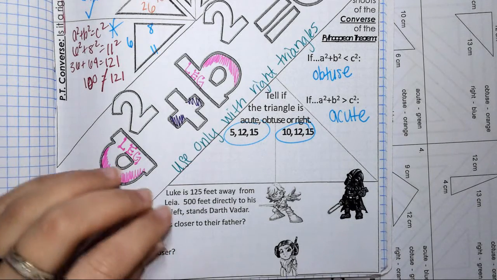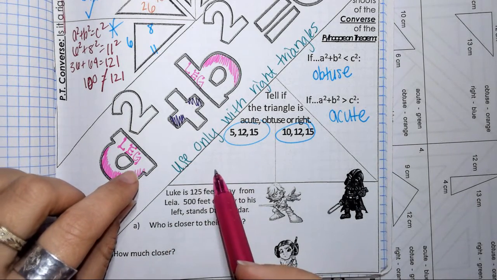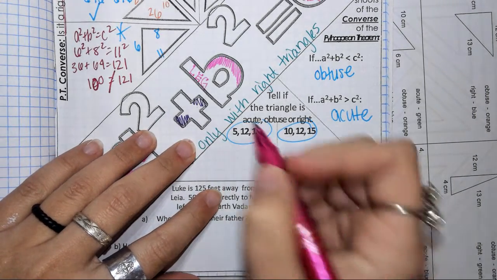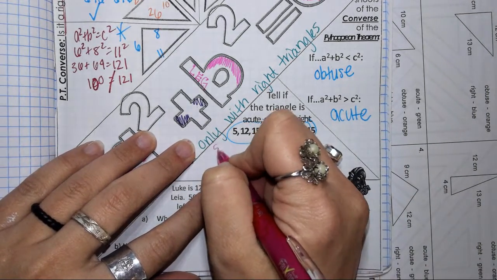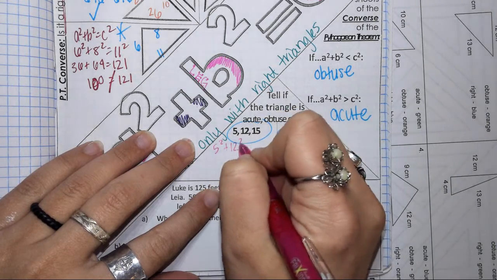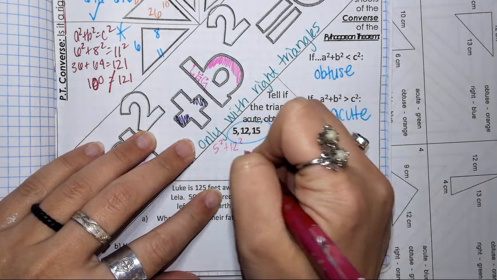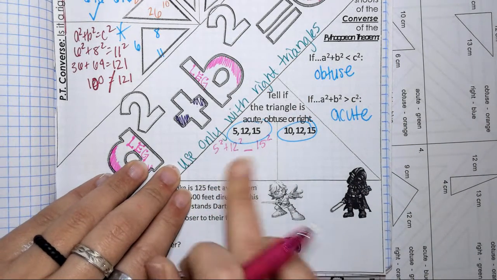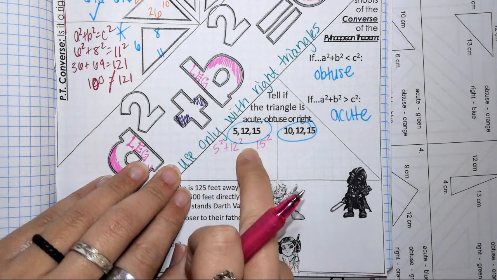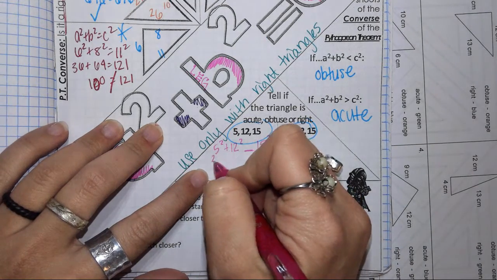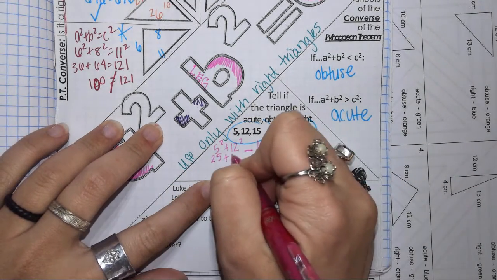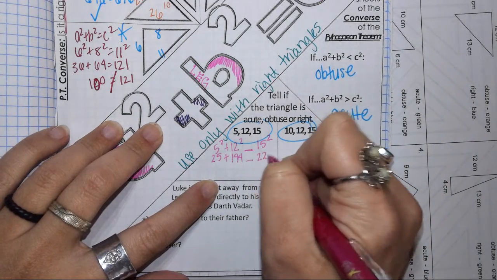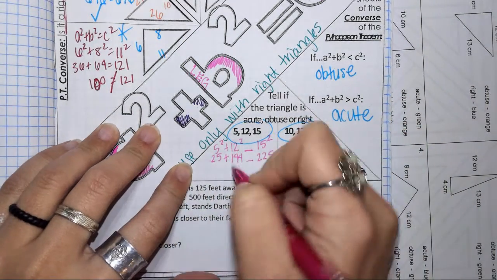Tell me what you wrote on your paper. I just put 169 is greater. Okay, so we did 5 squared plus 12 squared, and we need to see what it is with 15 squared, correct? Yeah. And I'm going to leave that blank because we don't know if it's equal to. What's 5 squared? What's 12 squared? 144. What's 15 squared? 225.